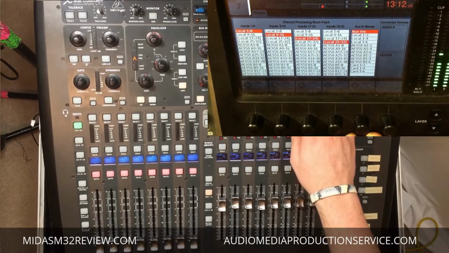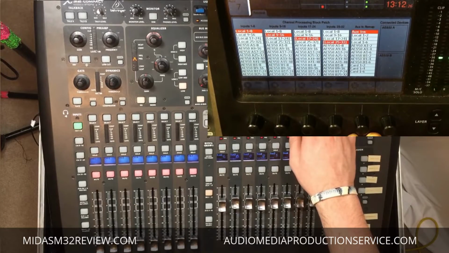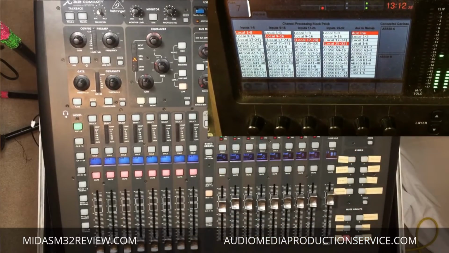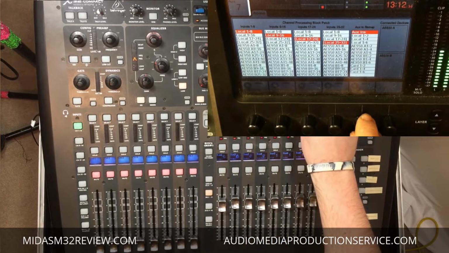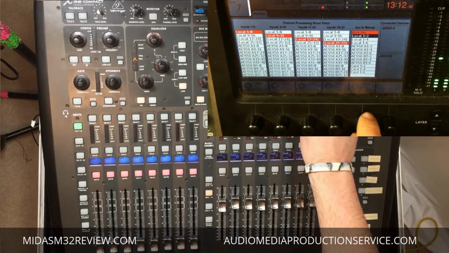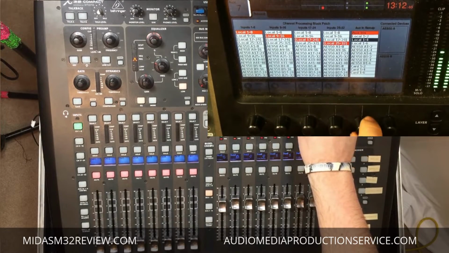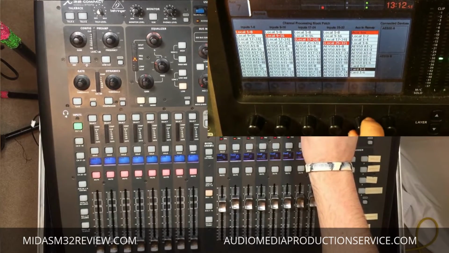Next to that, we have the aux-in remap. So you have 6 aux-ins on the back of the console also that are tip ring sleeve instead of XLR. You can also remap these in blocks of 2 to be any inputs. So they can be local inputs, AES50 Cat 5s, A and B, and your card.